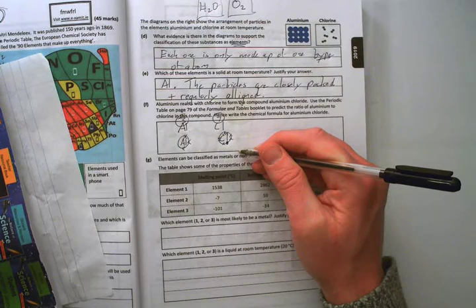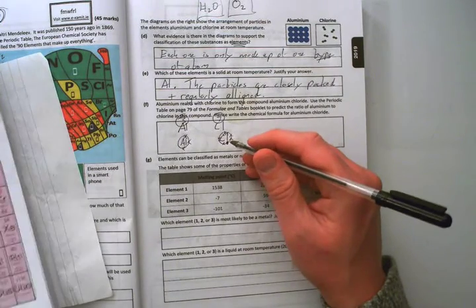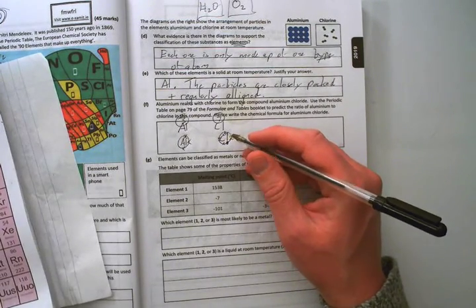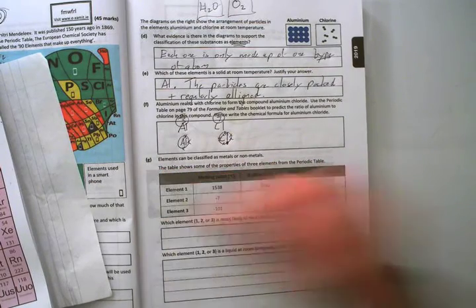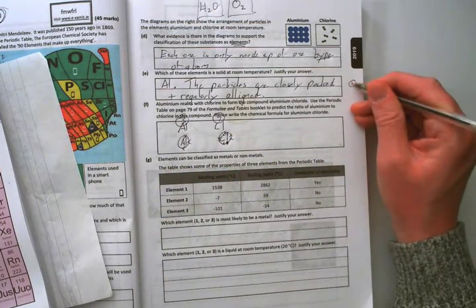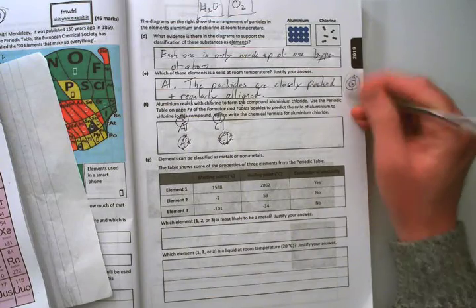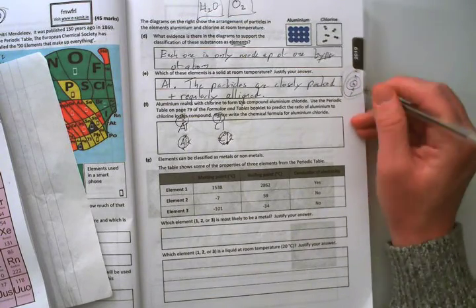Okay. Let me just make sure I'm not making some silly mistake here, guys. So aluminium, just going to run through this in my head, has 13 electrons, so it's got 2 in the first shell, 8 in the next, and then 3 in the next.